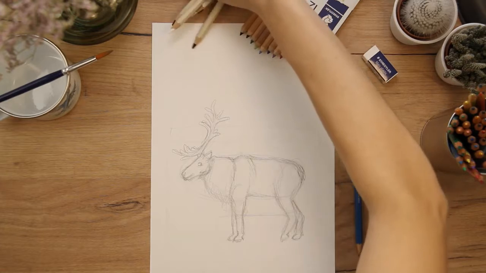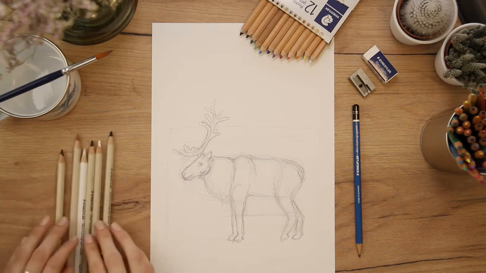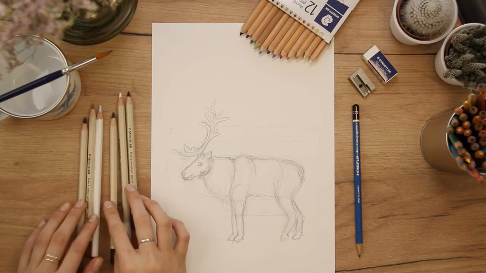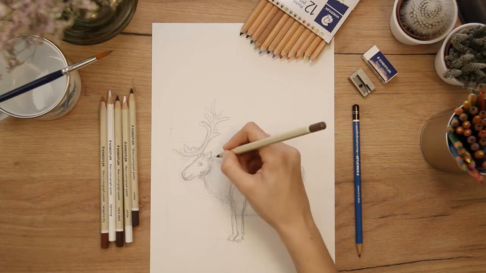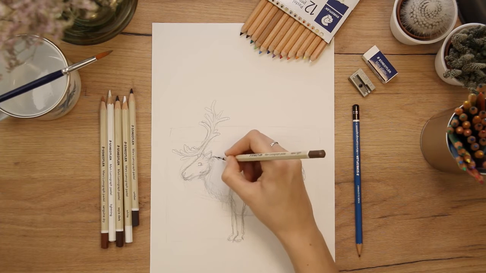Now I'm going to color the reindeer with pastel pencils. These pencils are suitable for blending with blending stumps to create nice color transitions and shades. I start to outline the reindeer with the pastel pencil set containing brown pencils and white pencils.